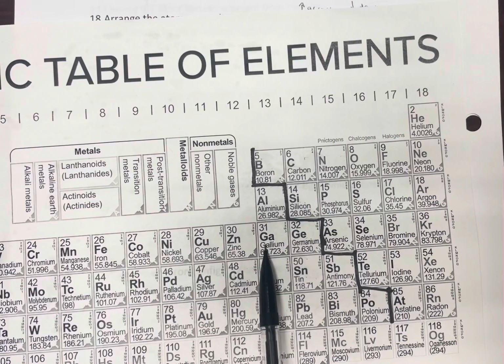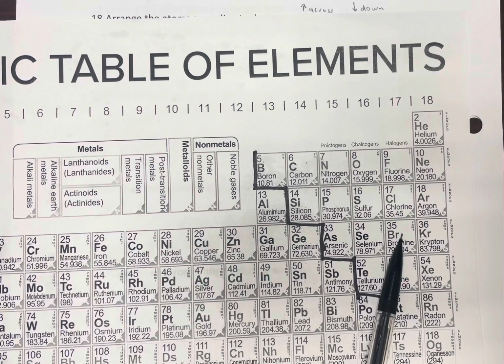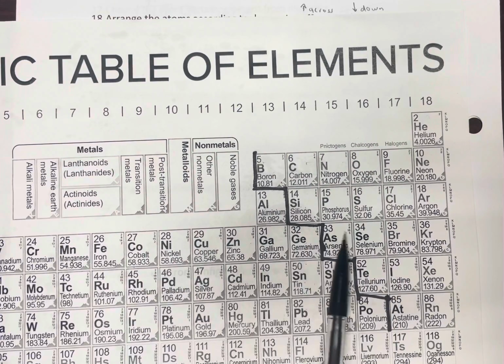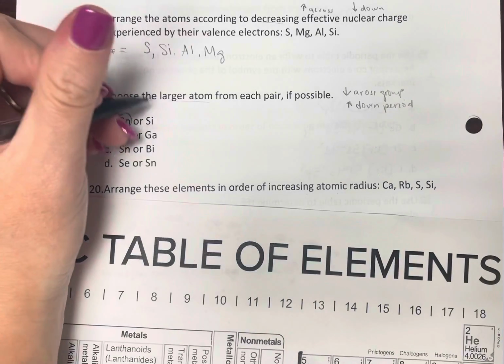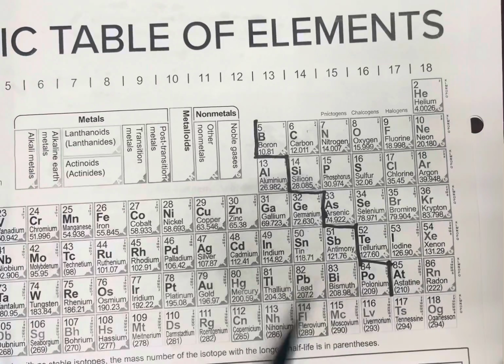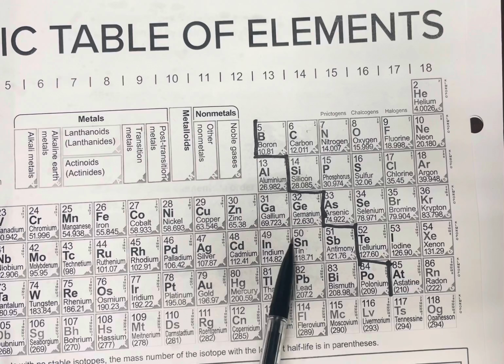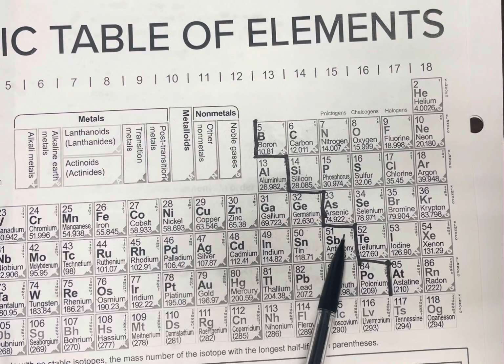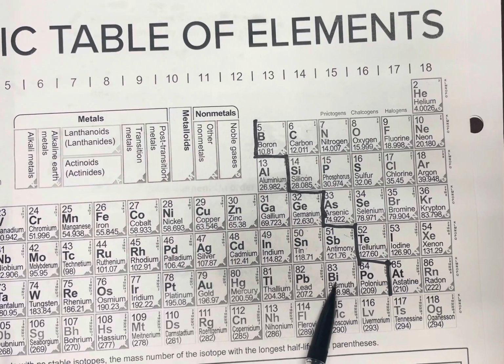Bromine or gallium? This is kind of weird because you say, well, bromine has more electrons, but it also has a higher effective nuclear charge. So they get smaller as we go across. So gallium is actually the larger one. Okay, tin or bismuth? It's kind of tricky because if we go across one, they should be getting smaller, but as we go down one, they should be getting bigger.